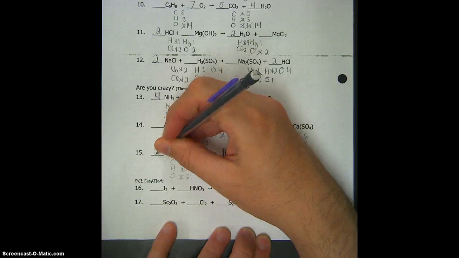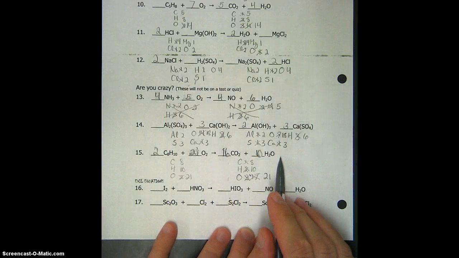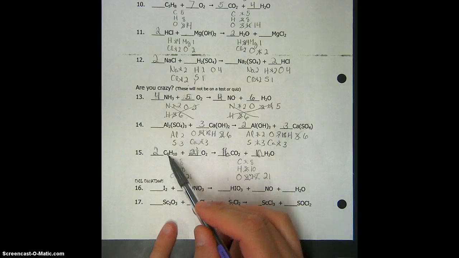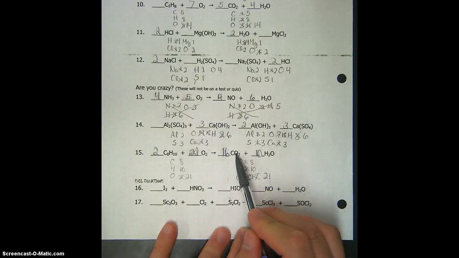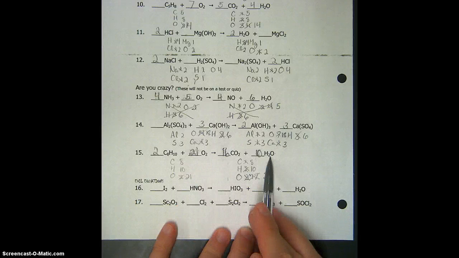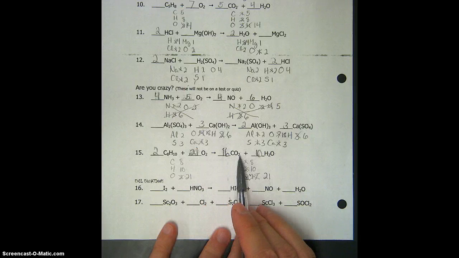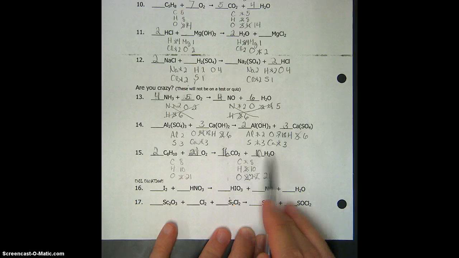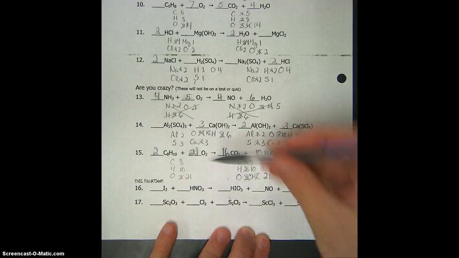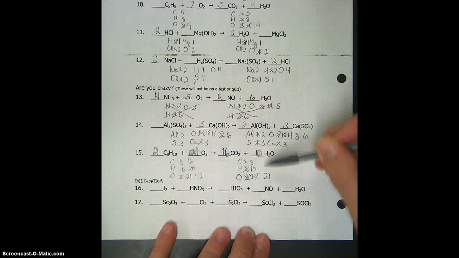Oh, sloppy. Let's double check our inventory to make sure we didn't screw anything up. 16 carbons and 16 carbons. 20 hydrogens, 20 hydrogens. 21 times 2 for 42 oxygen. Well, here's 16 times 2, that's 32. That's another 10, gives me 42. And that's good because that's double my previous inventory. Since I just doubled everything, that should work out best.